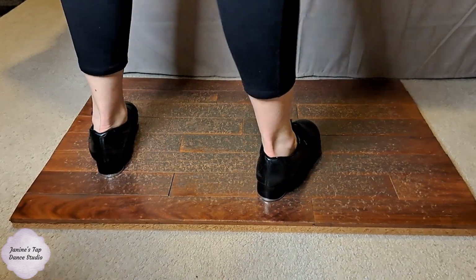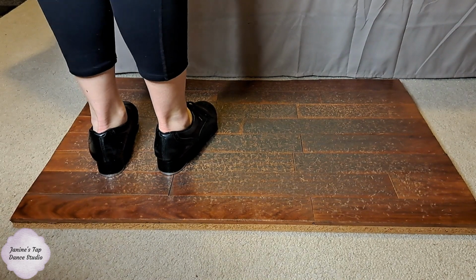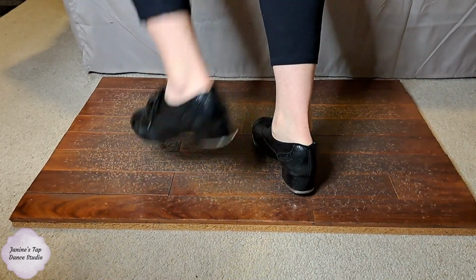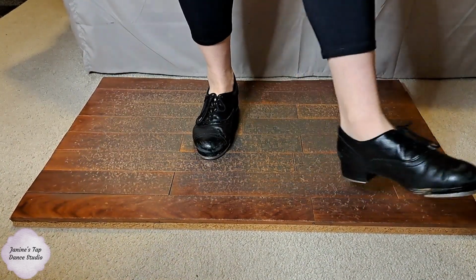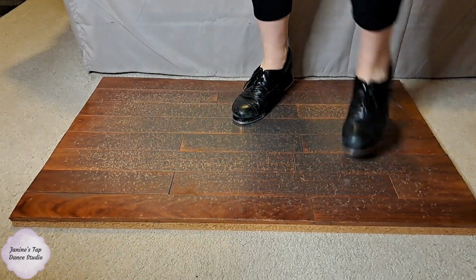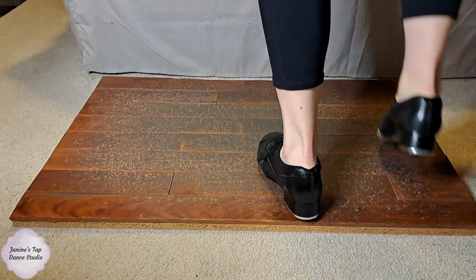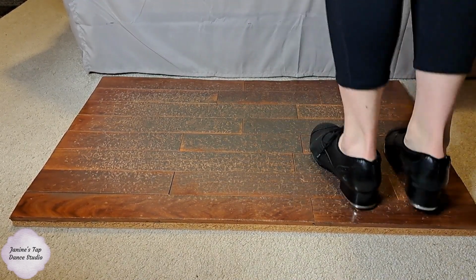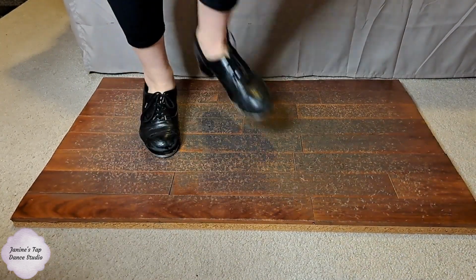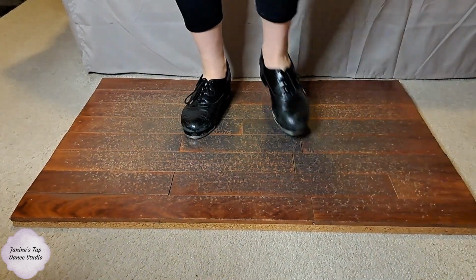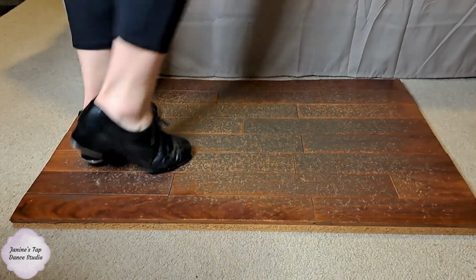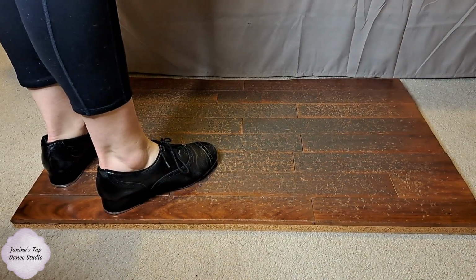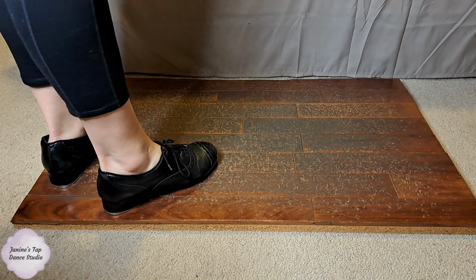Okay? And again, if you were to turn it from here, you turn on that hop. So it would be shuffle, step, ball, change. We hop, shuffle, step. And hop, shuffle, step. Okay? Same thing on the left. From here, shuffle, step, ball, change. And hop, shuffle, step. Okay? So that's the turn. You're turning on that hop. Whichever foot is hopping, you're turning over that opposite shoulder.